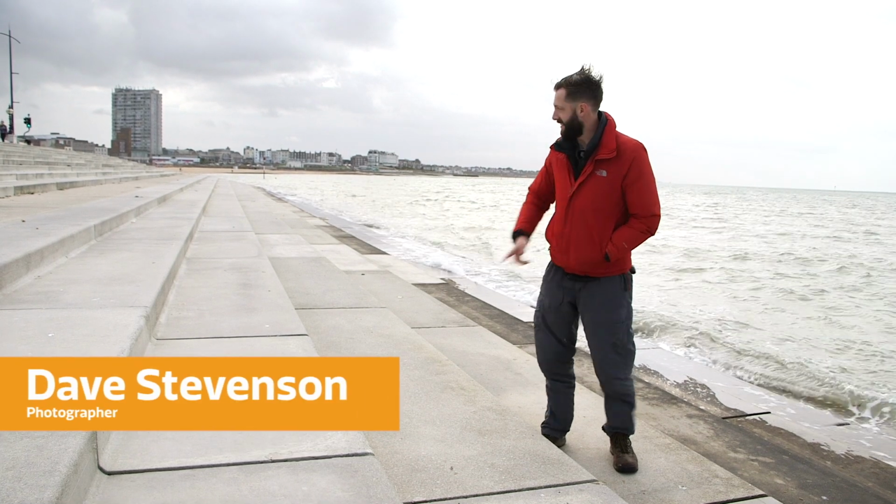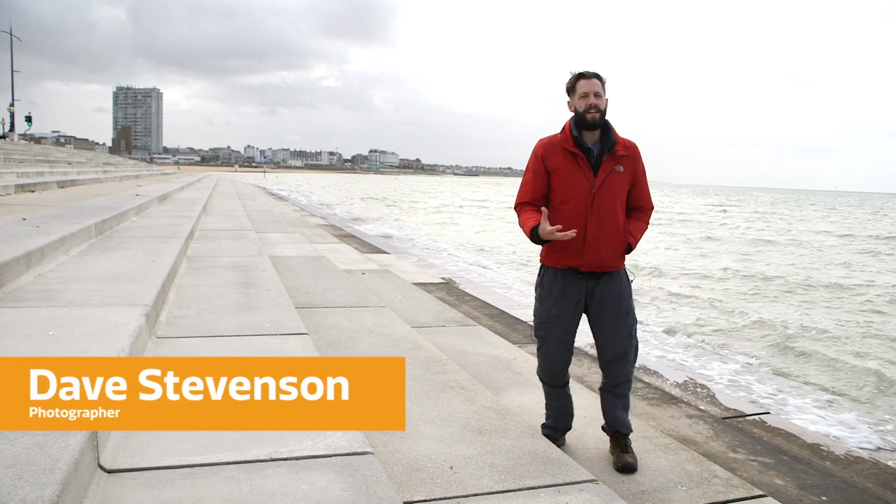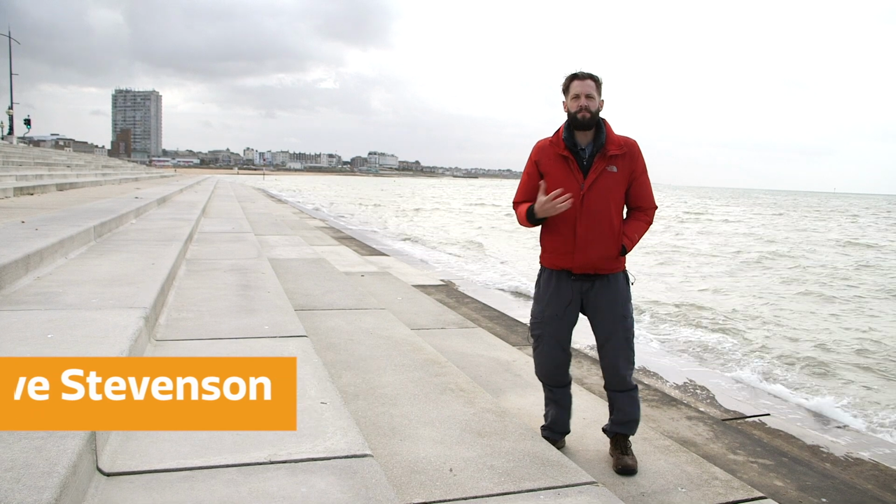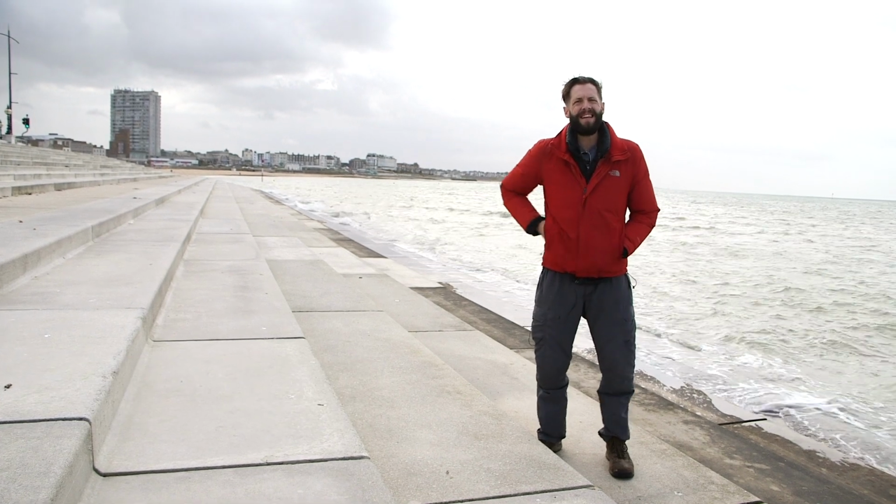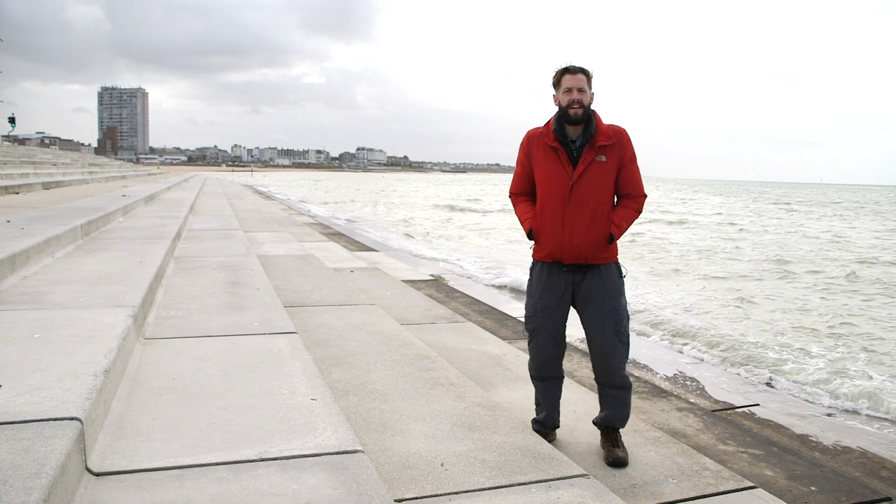Municipal architecture, like this giant bank of steps, is really interesting to shoot. It's big, it's brutal, it's bright, and you can do all kinds of interesting compositional things with leading lines if you look carefully enough.